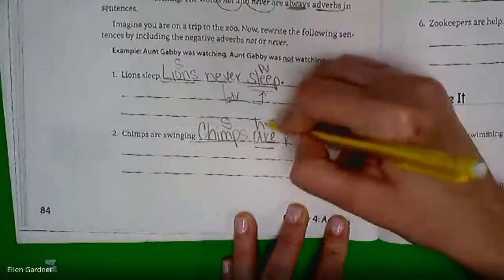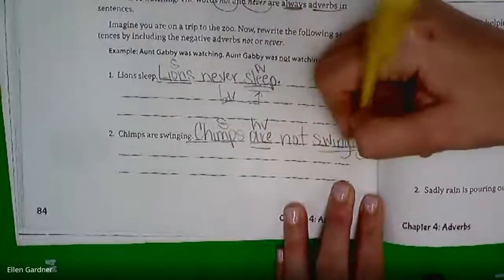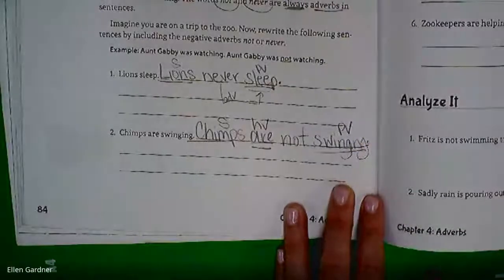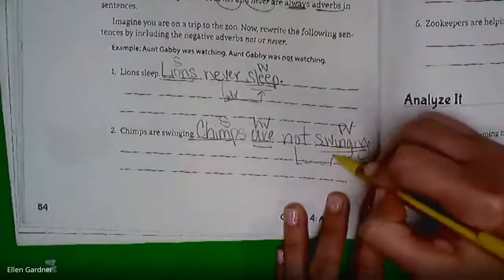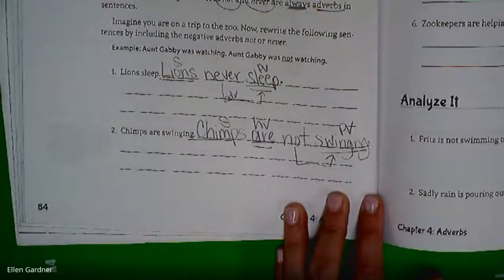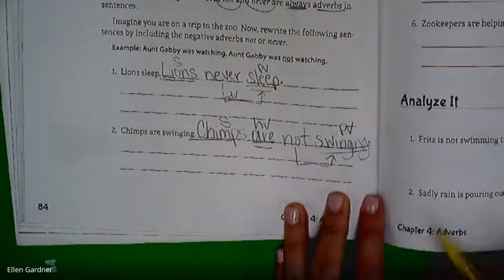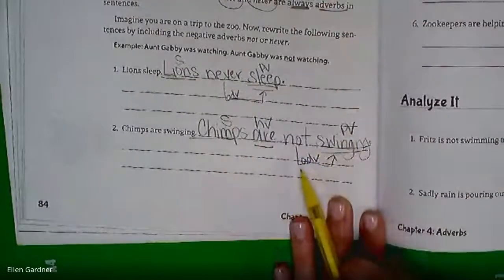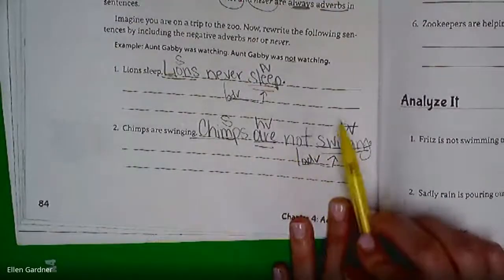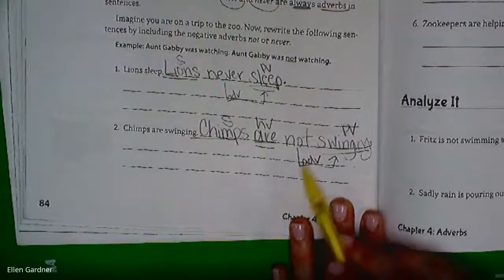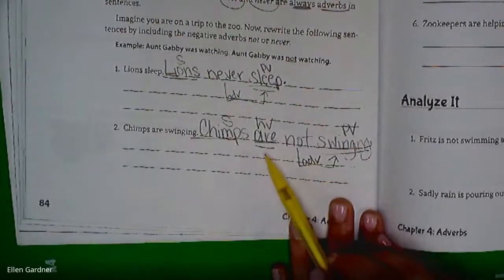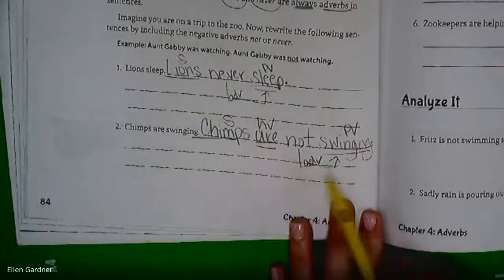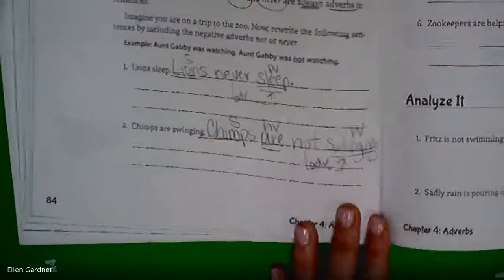Are is one of our helping verbs. Swinging is the action, it's a predicate verb. And not tells us they are not swinging. It's the opposite of this predicate verb. We want to make sure our adverbs point to the PV, predicate verb. They're not modifying the helping verb. They'll almost never point to a helping verb. They modify the predicate verb instead.